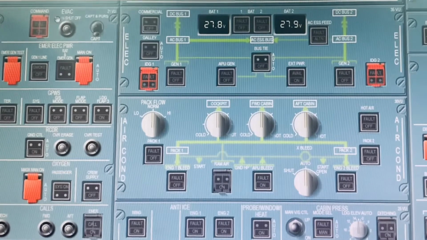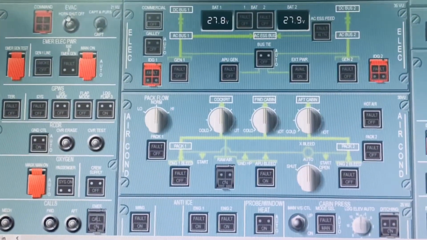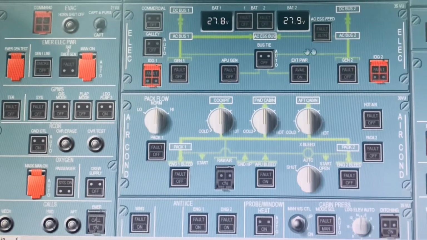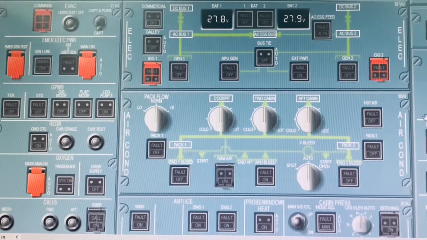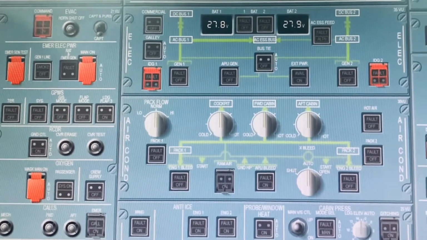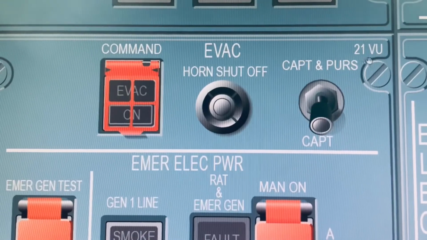As you can see here, we have the evac panel. I'll just enlarge this. This is the captain side, this is the central part, and this is the first officer side. On the captain side, I'm enlarging this panel. So the evac panel is on 21 VU.